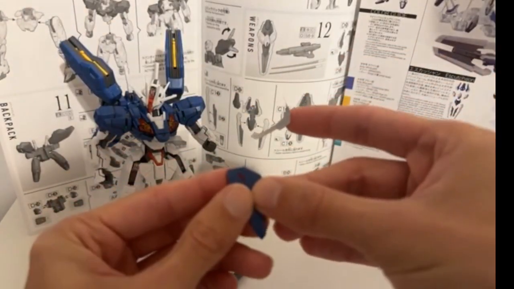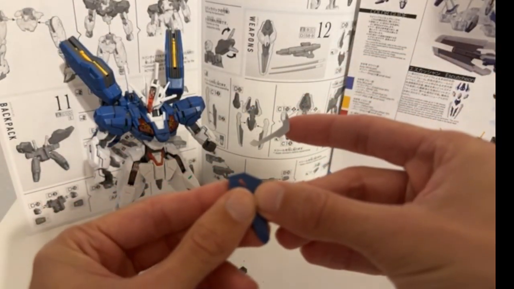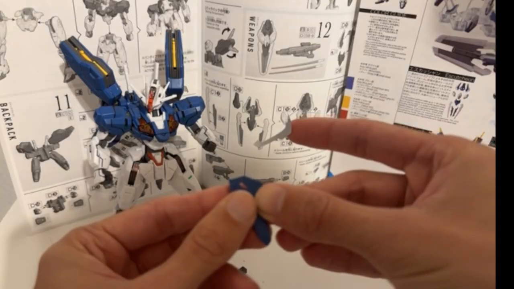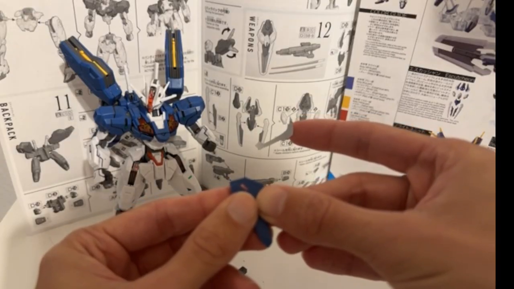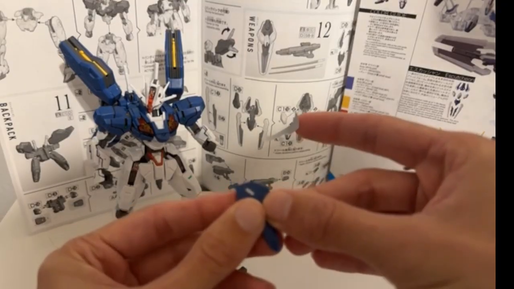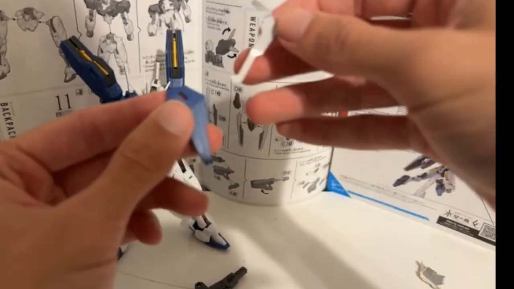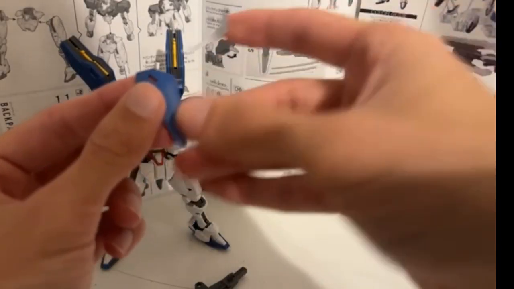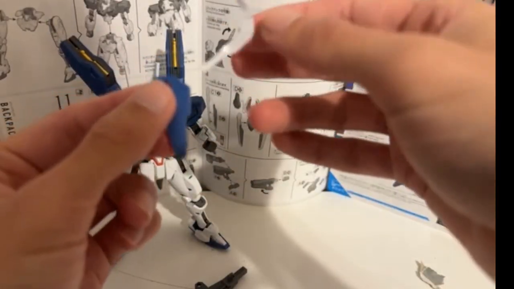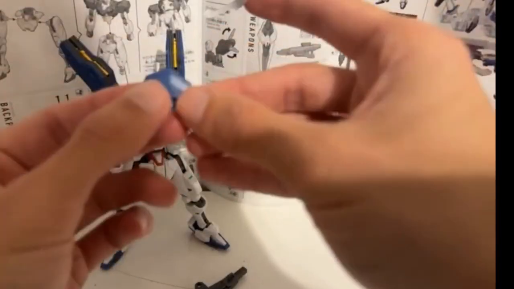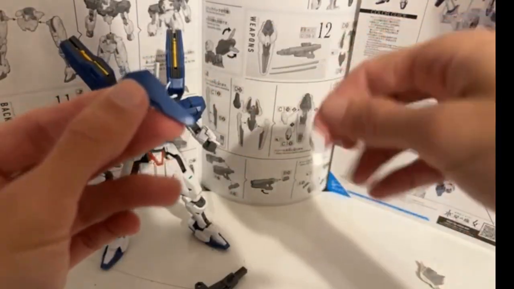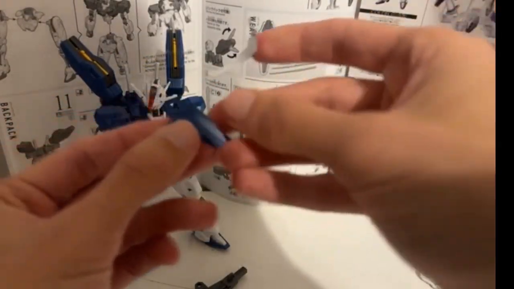Let's see. UC and Zeta were boxy for the EFF and round for Zeon. When SEED dropped, we got pointy bits. Yes, yes. There's a lot of pointy bits in Gundam Seed. Oh wait, I don't have this right now. I lost my orientation. Hold on.